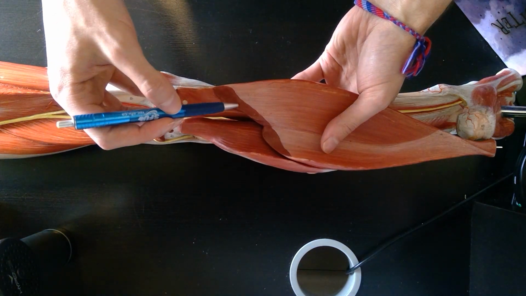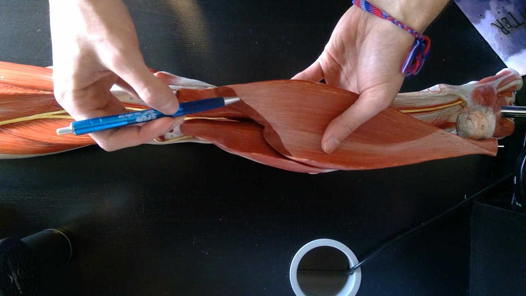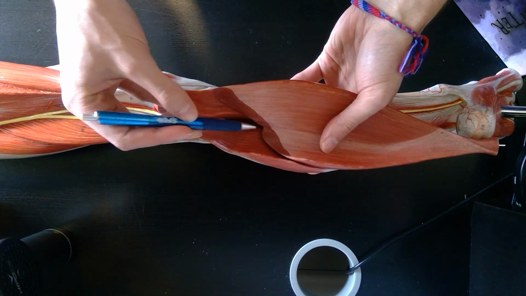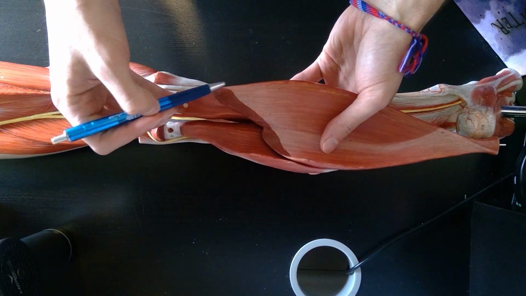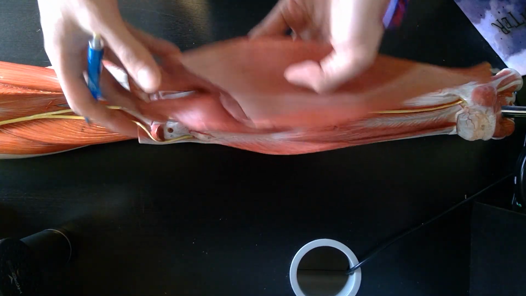Additionally, we have plantaris, which they're trying to show here with this slightly darker paint, which is just a small little muscle on the base of the calf here. And it's kind of like palmaris longus in the forearm, where some people have it and some people do not. But yeah.